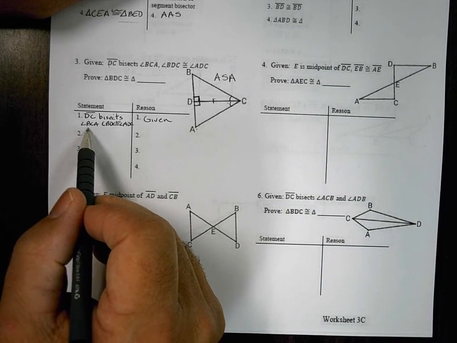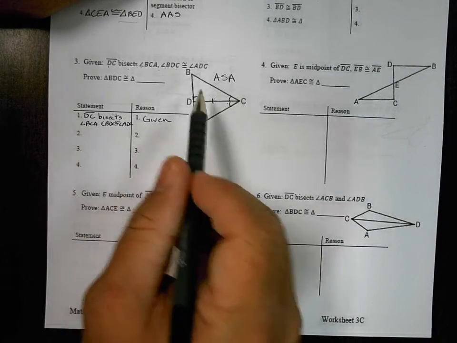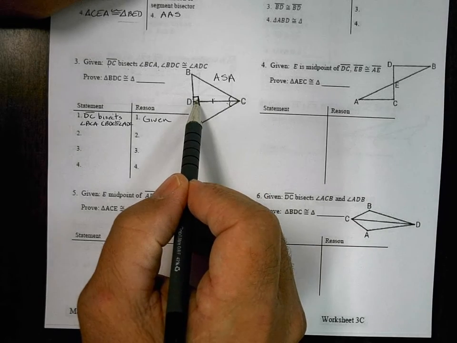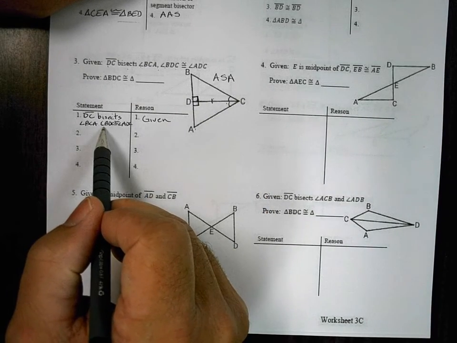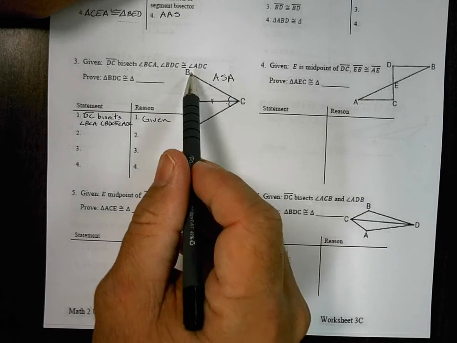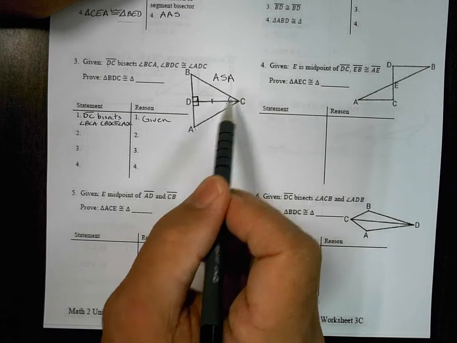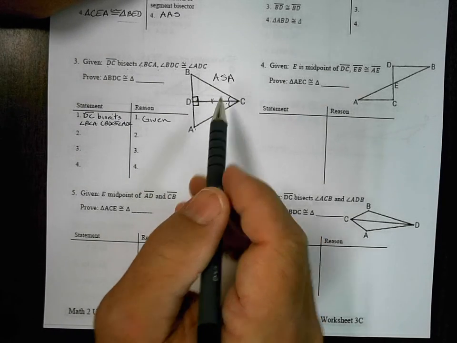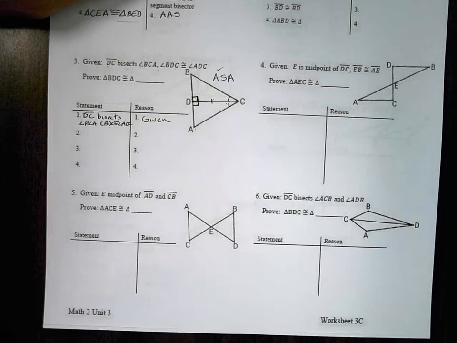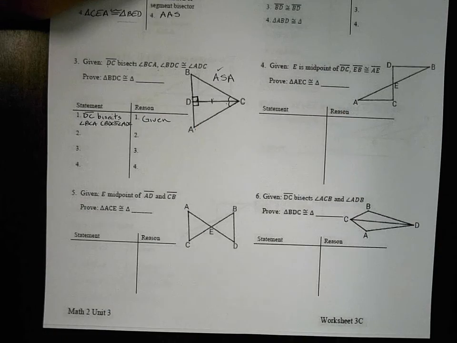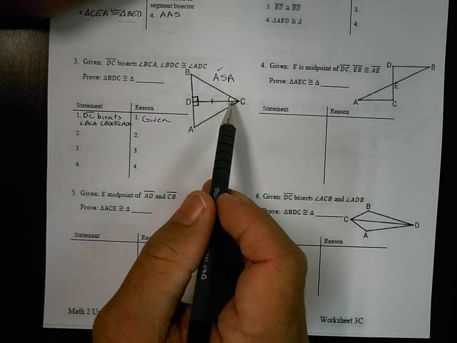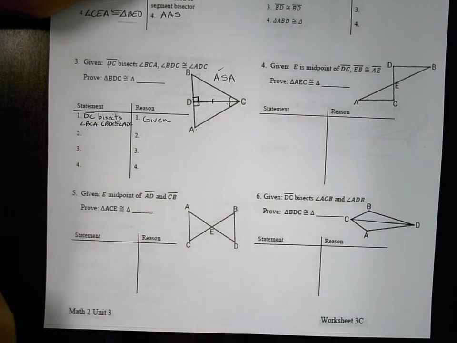We know that angle BCA, we know that angle BDC is congruent to angle ADC. So that's one of our angles. We got that covered.